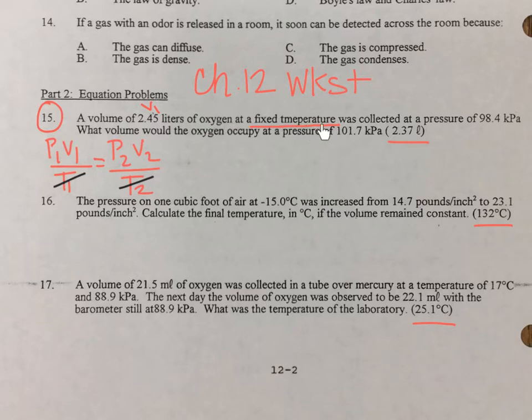The temperature is fixed, was collected at a pressure of 98.4, so that corresponds with P1. Then we keep reading. What volume? That means we are solving for V2. That's the question, right? So we're solving for V2. Would occupy at a pressure of, so that would be our P2.